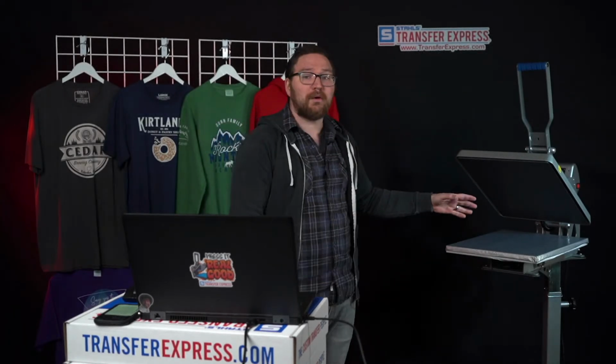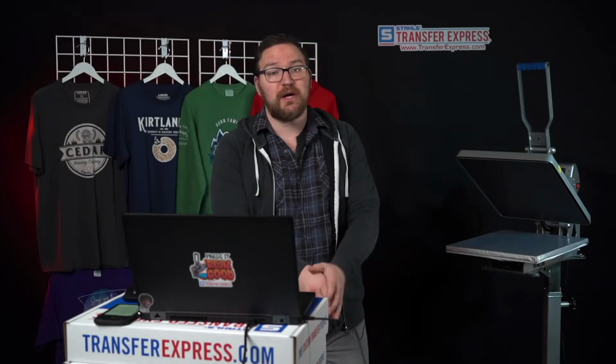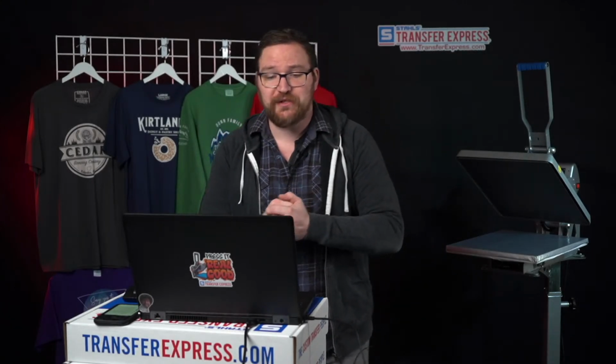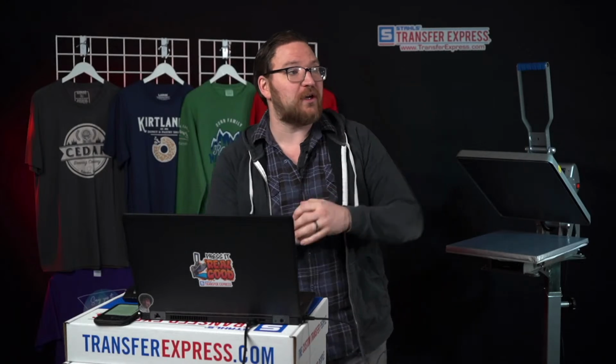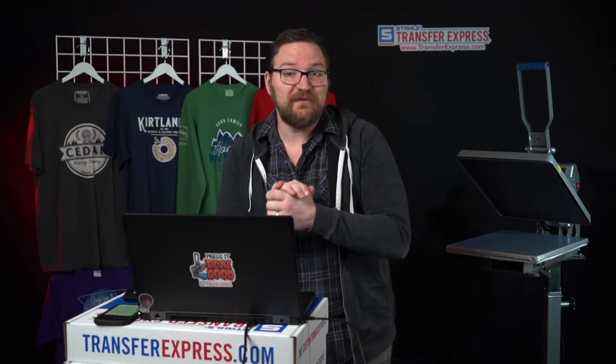I have the heat press warmed up, so if you guys have any application questions, we'll be able to try to demo some applications here. I have my computer right here for Easy View Online Designer and anything at Transfer Express. I saw there was already a question from Allison about Easy View in there.